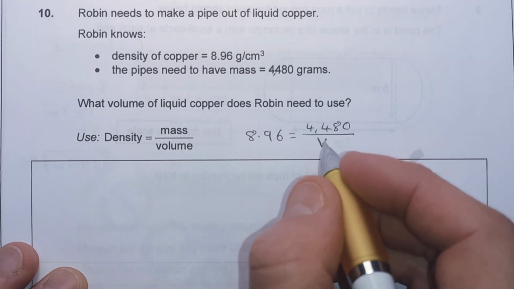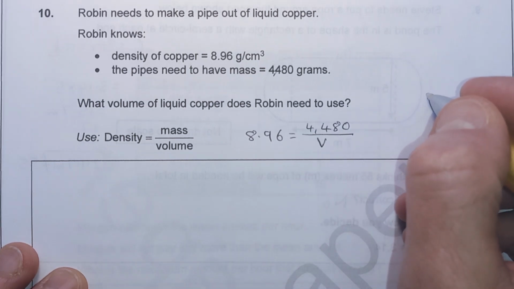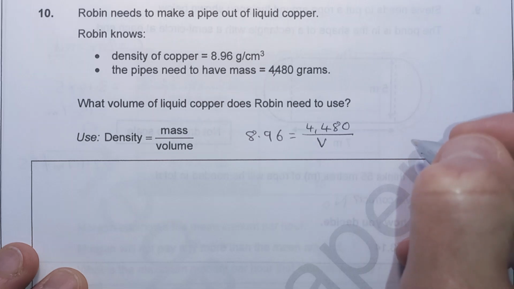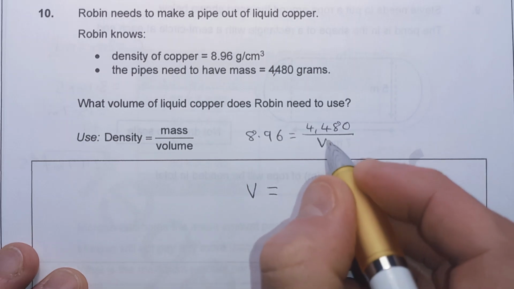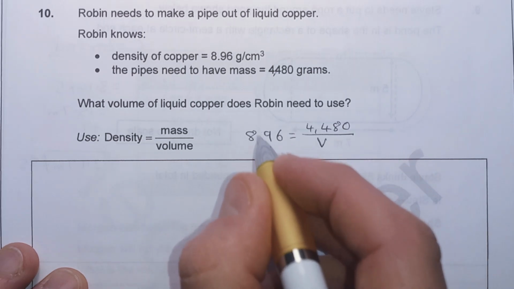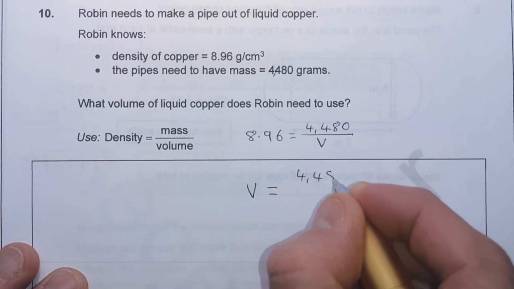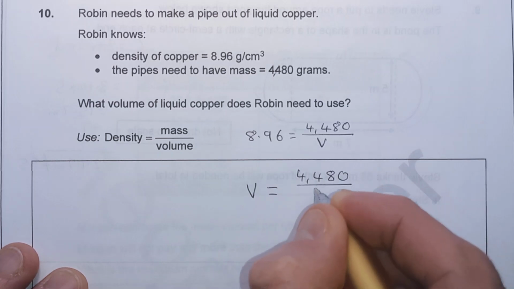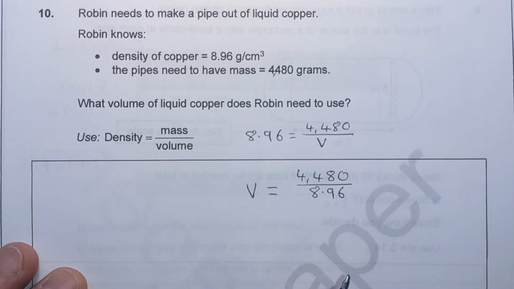Okay. So, or you can think of it as, how should we do this? So we'd have the V. So it's like we're multiplying by the V and then dividing by the 8.96. So we end up with 4,480 divided by 8.96.